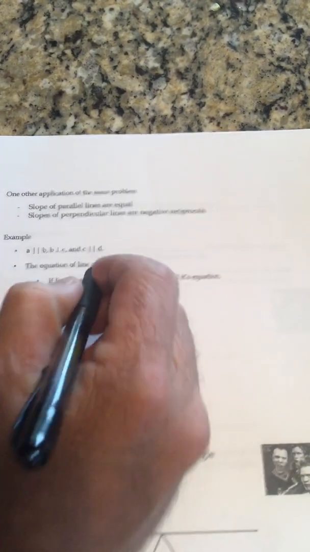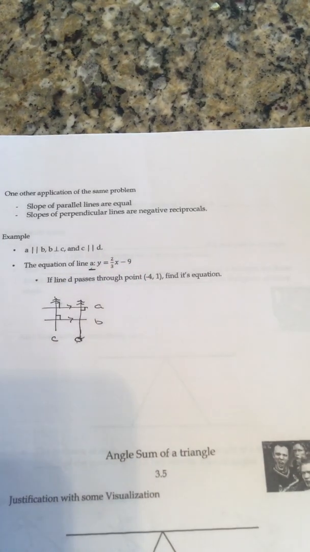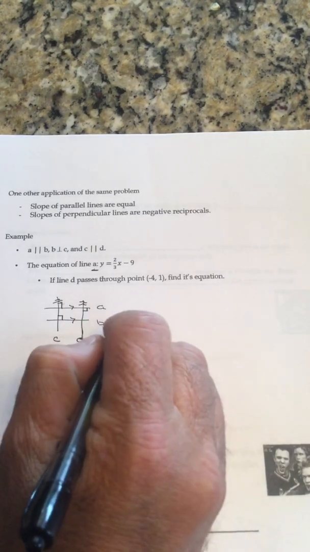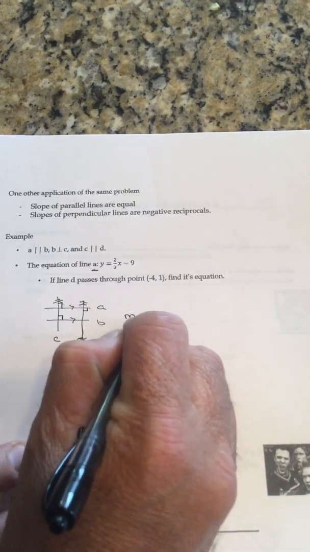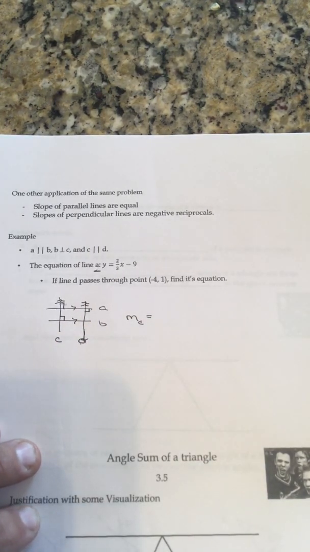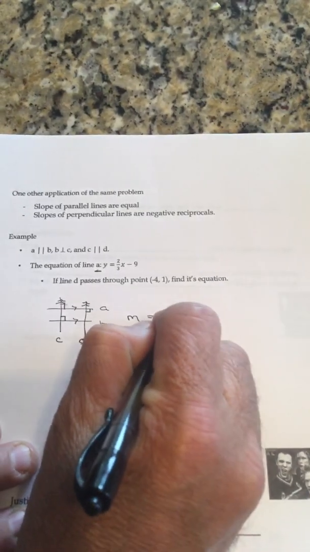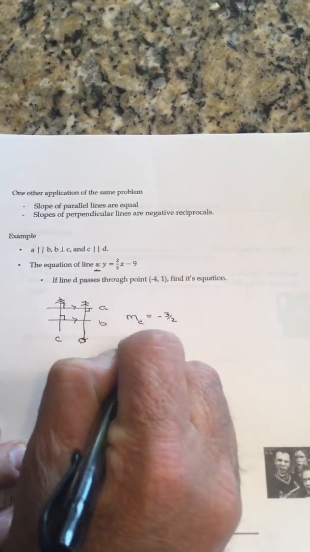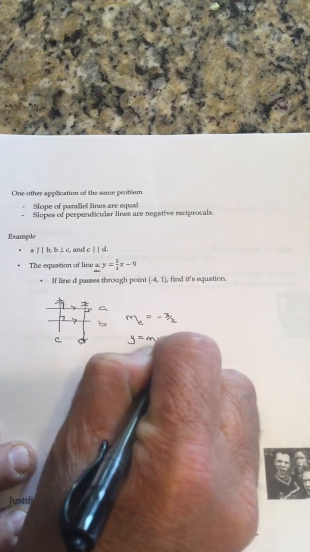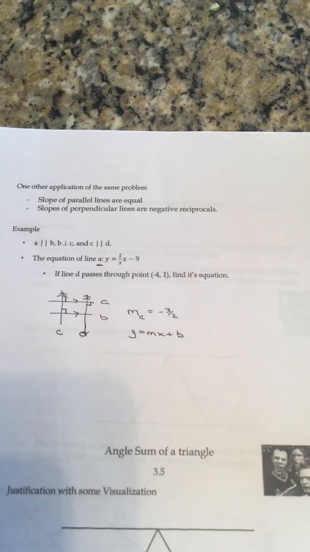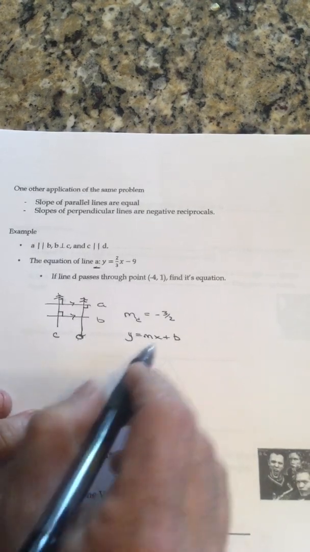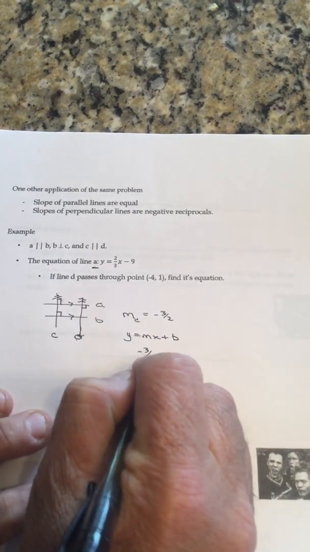Why that's important is because they give us the equation of line A, which is y equals 2/3 x minus 9. And since D is perpendicular to A, the slope of D would have to be the negative reciprocal of 2/3. The negative reciprocal of 2/3 is negative 3/2. So y equals mx plus b, since that's what we're trying to find. All right. I'm going to replace the slope with negative 3/2.